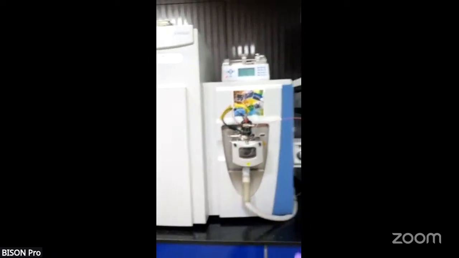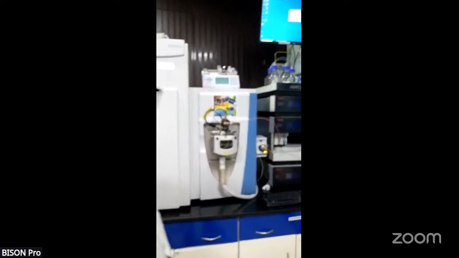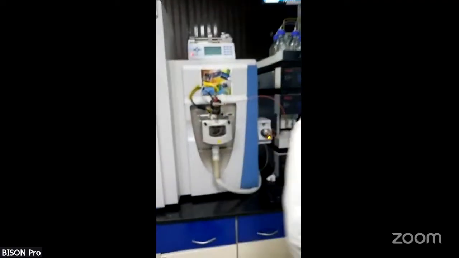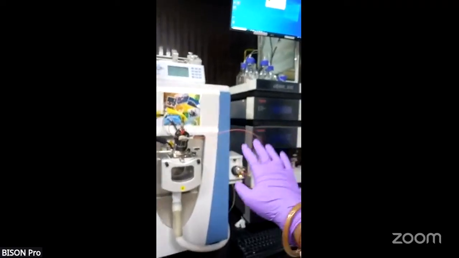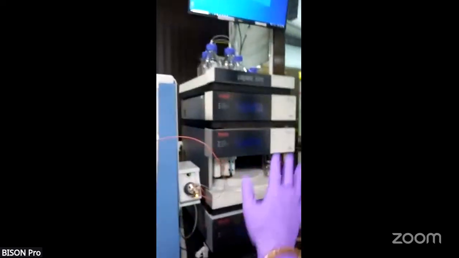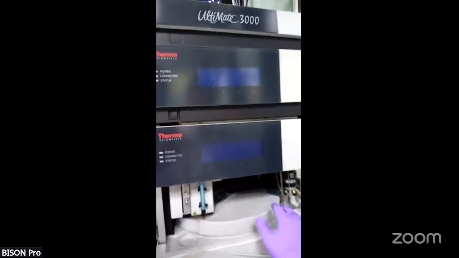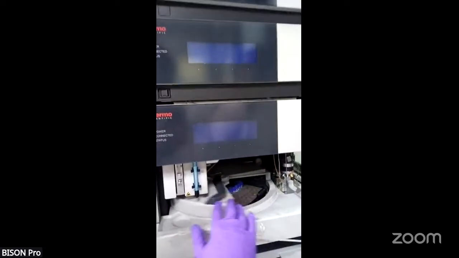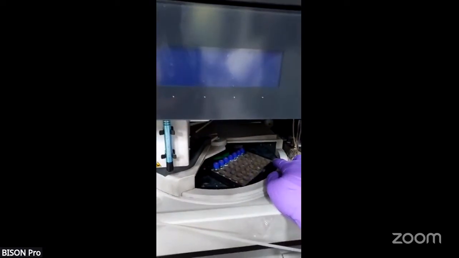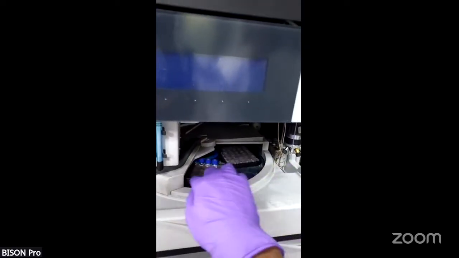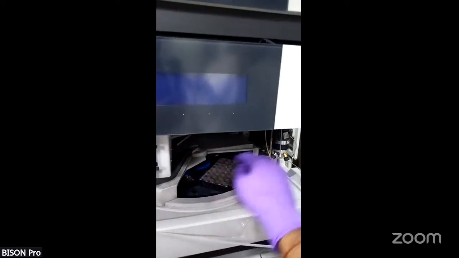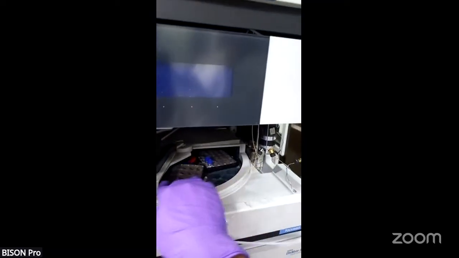Here is the Q Exactive. You can see our mass spectrometry handler which has been opened. This is a UHPLC, an ultra high performance liquid chromatography system. This is the sample loading tray. You can find it has several colors such as blue, red, and green. At a stretch, 200 samples can be easily loaded in a day.